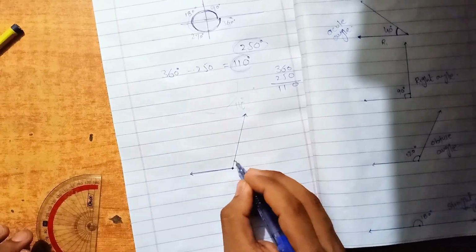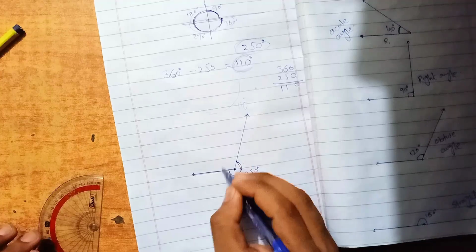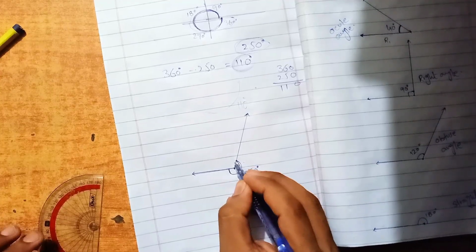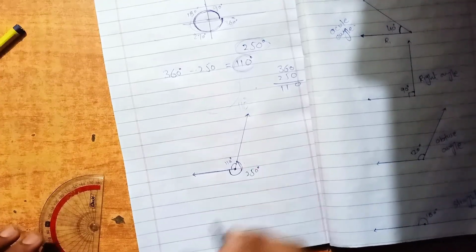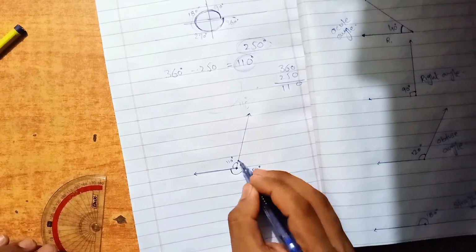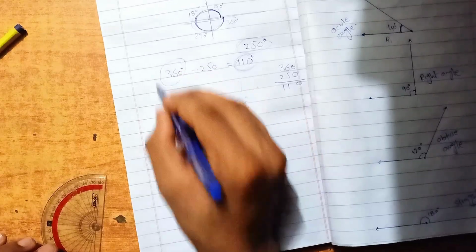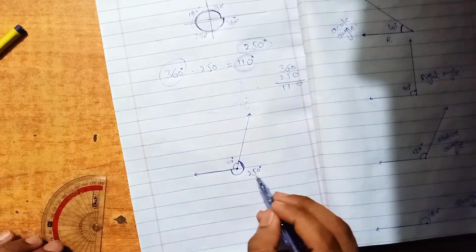No need to show the inner side, but if you want to show it, write it. It's better to write it so that it's more clear that these two angles must add up to 360. That's why, in order to make a 250 degree reflex angle, I have to draw an angle of 110 degrees, right?